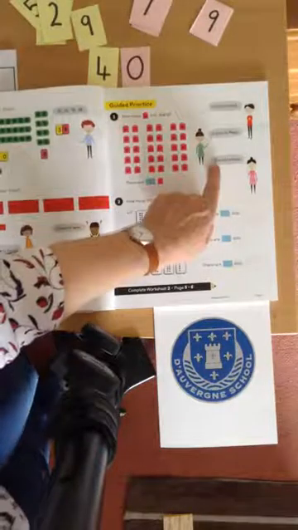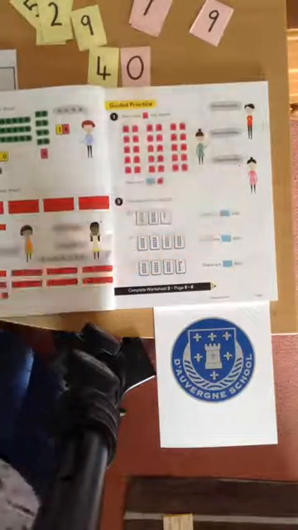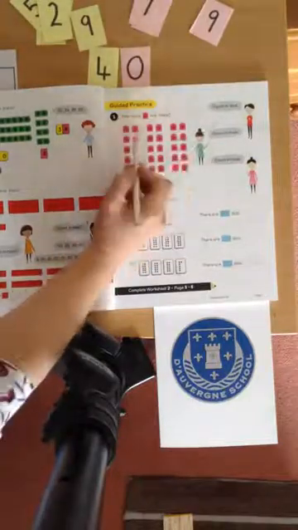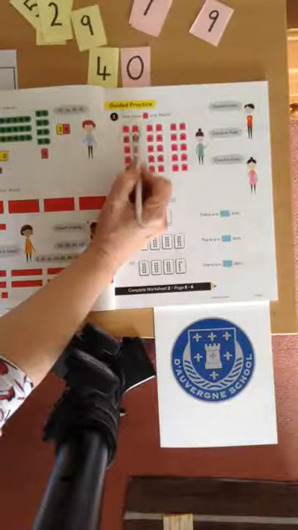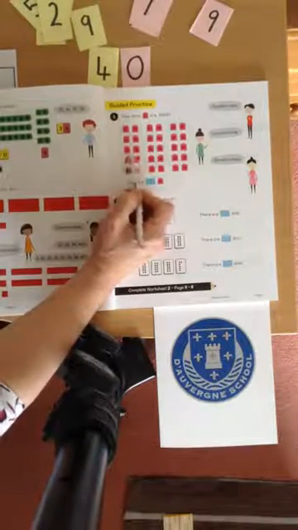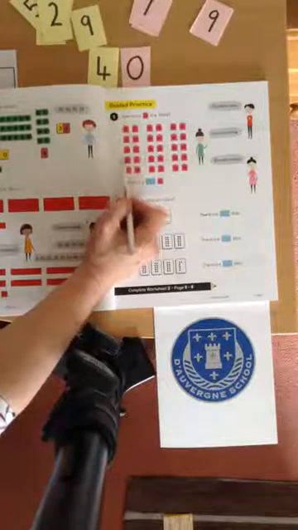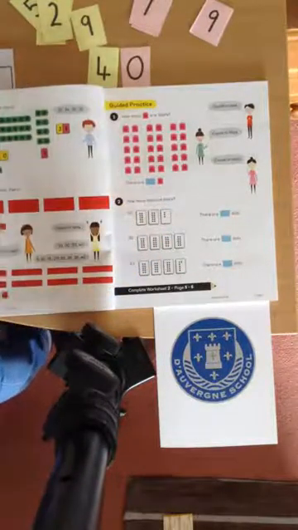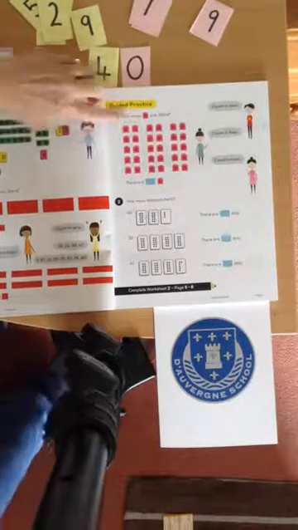How else can we count? It says to count in 2s. So we could make groups of 2. I'll show you just on this one, but I won't do it on it. Do you remember we've got our groups of 2 here? 2. There's another group of 2. There's another group of 2. There's another group and another. So I will just point to the other ones rather than draw them.